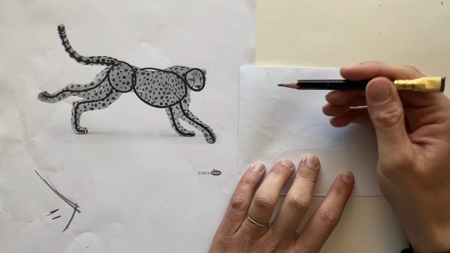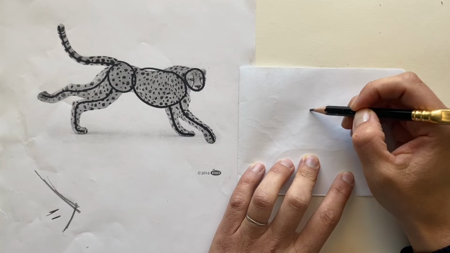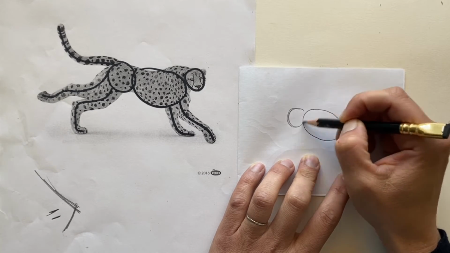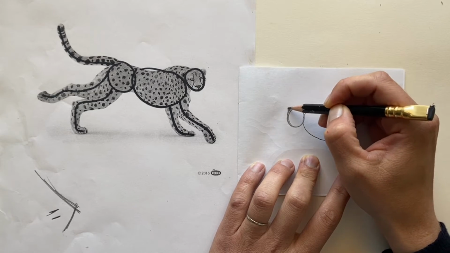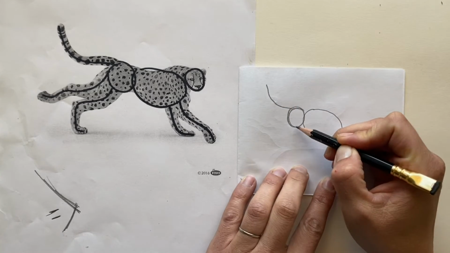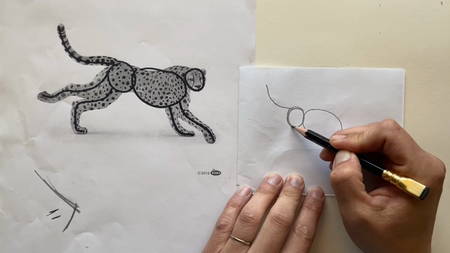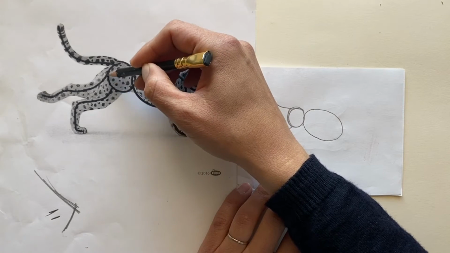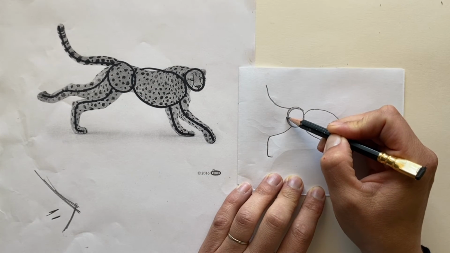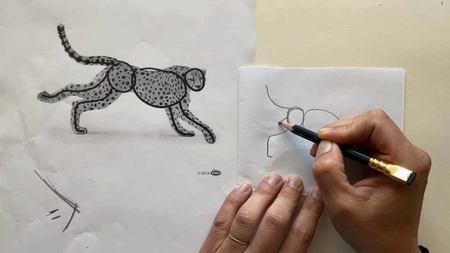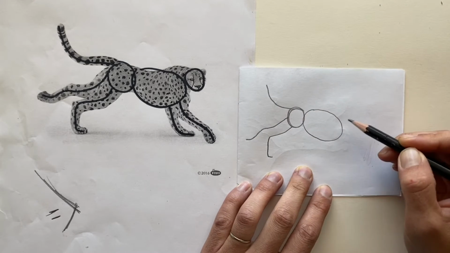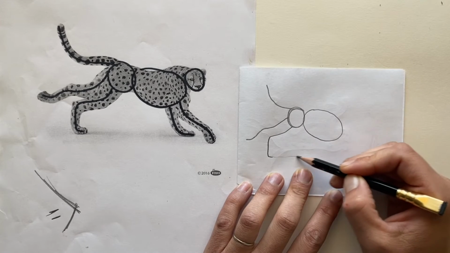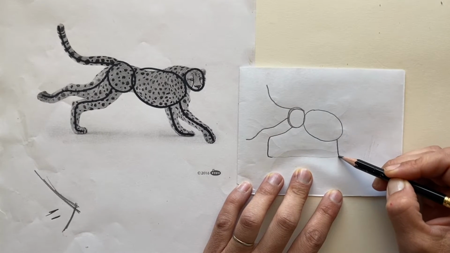Now, I'm going to get a sharper pencil, and I'm just going to copy only the skeleton part, only the stick figure we drew. So I'm making sure that the circles are at the right angle. The tail has the same curve as that line, trying to copy the line and see where it touches that hip circle that I made, and just carefully copy just the stick figure skeleton that I drew for my cheetah.